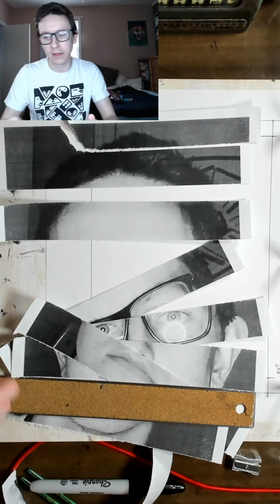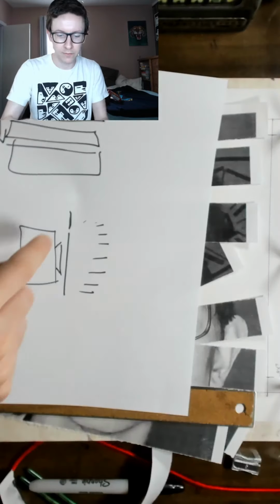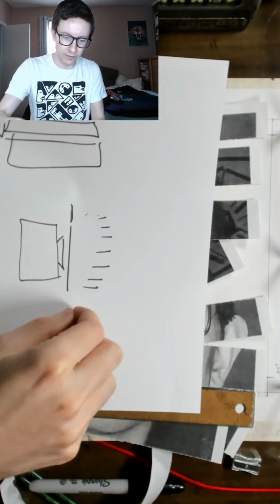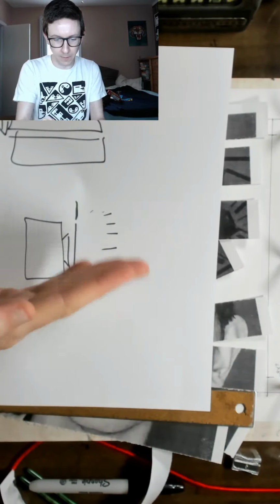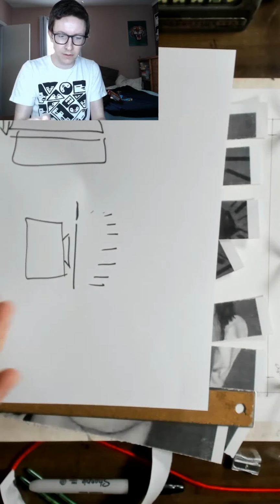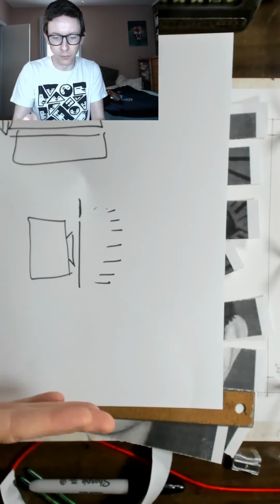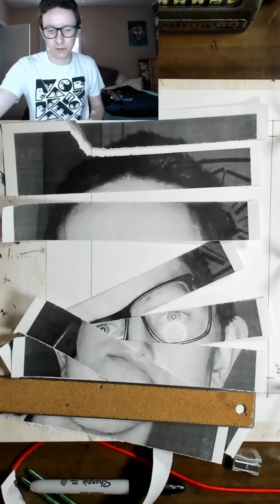But let's say as that camera is moving that slot and the sensor or the film is being exposed, you move upwards as you're going.